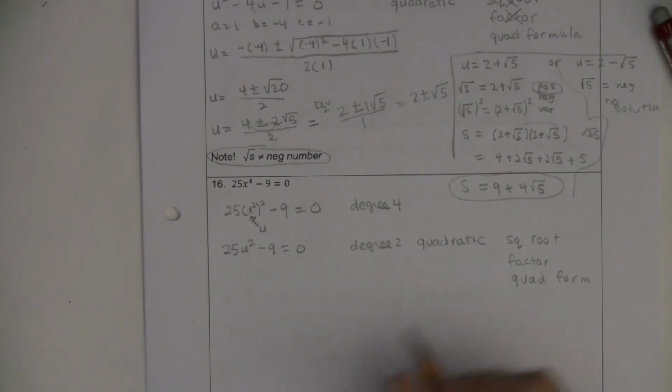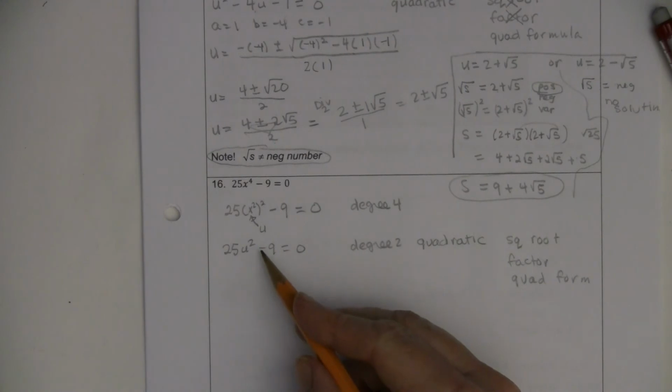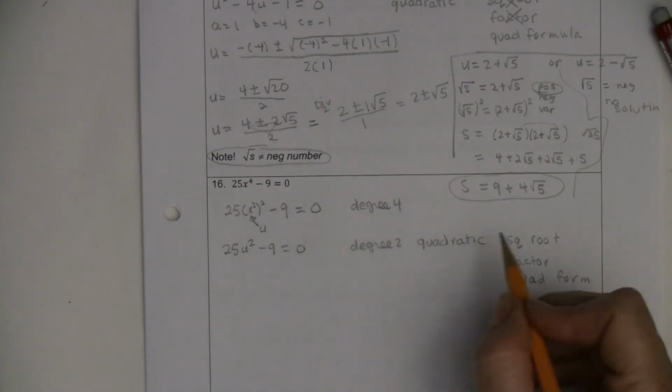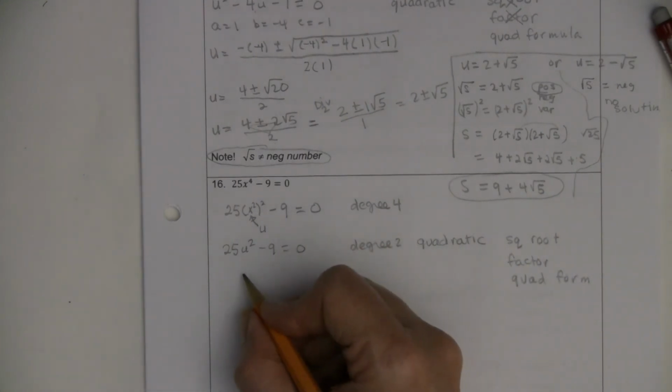All three of those will work. This works on every single equation. This happens to factor here because it's a difference of squares. And the square root method will work on this because it has the missing middle term. I'm going to use the square root method because it's my favorite method when it'll work.